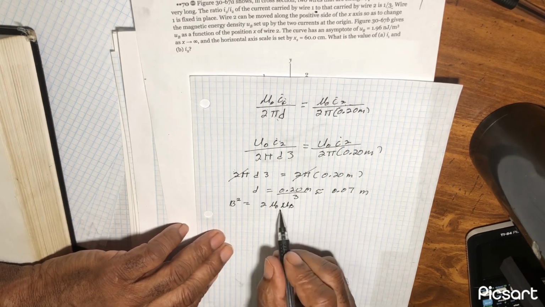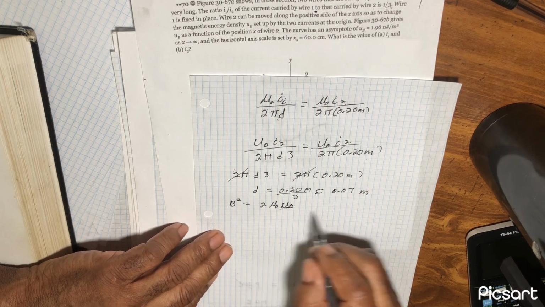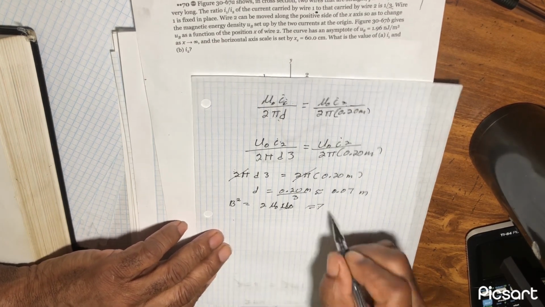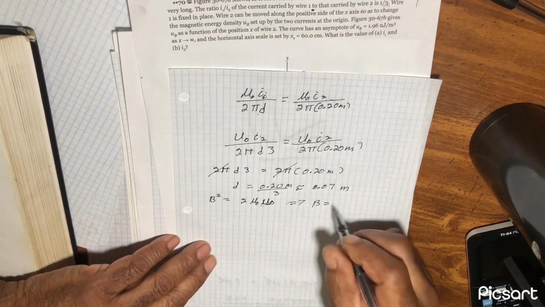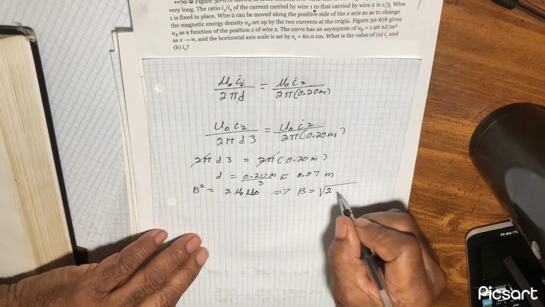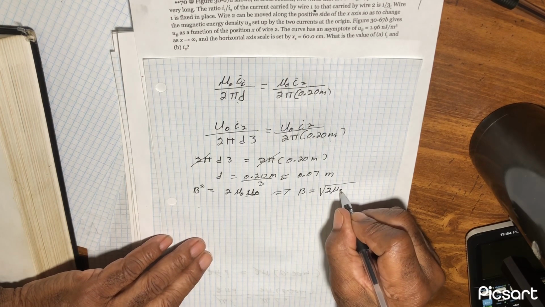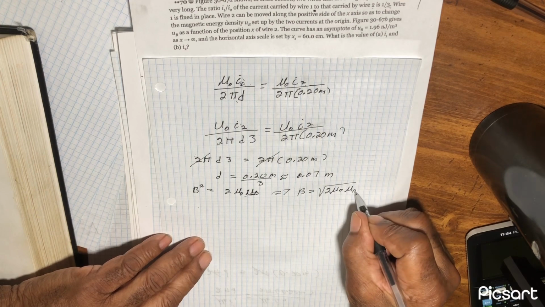Now that's the energy density, and B equals the square root of 2 mu naught UB.